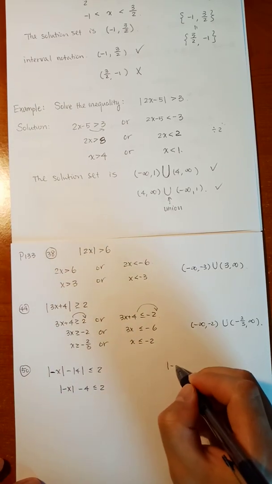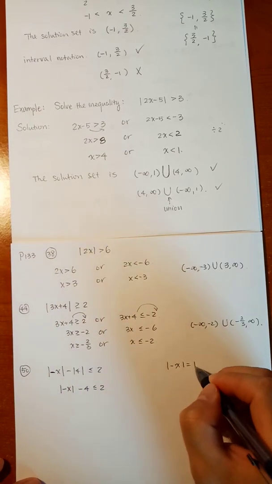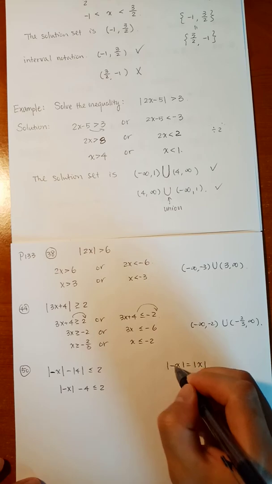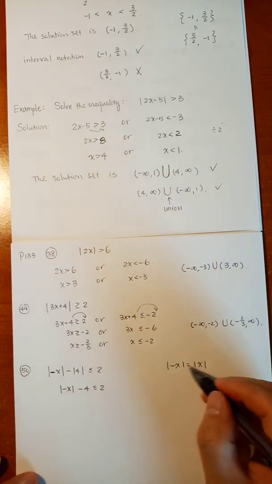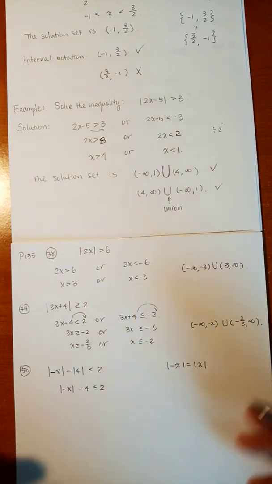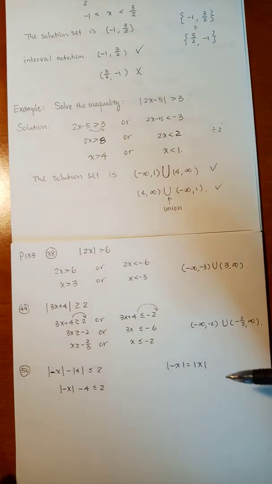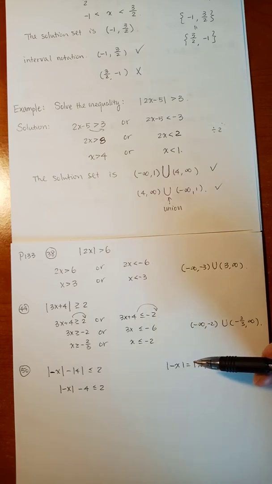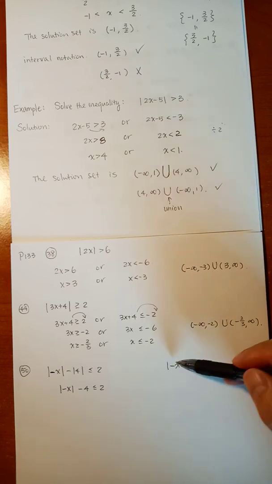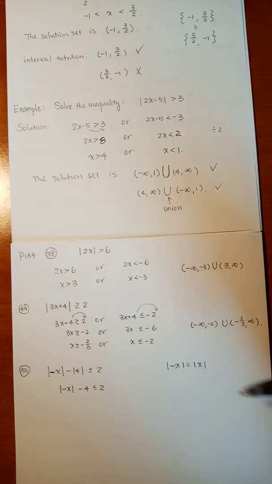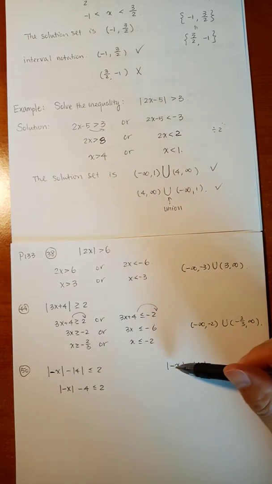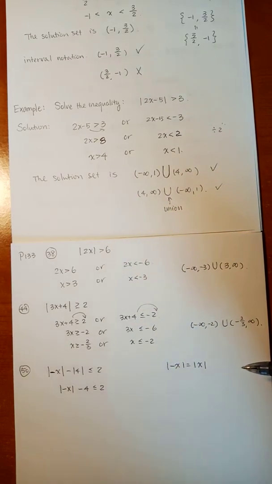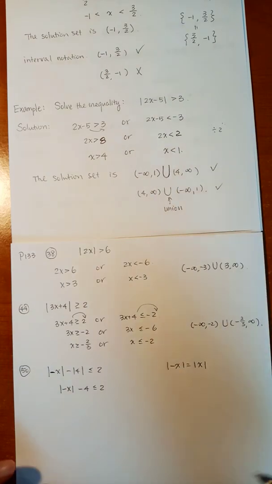Actually, absolute value of negative x is absolute value of x, because absolute value will try to ignore the negative sign. If you have it inside, eventually it will be ignored. So absolute value of negative x is equal to absolute value of x.